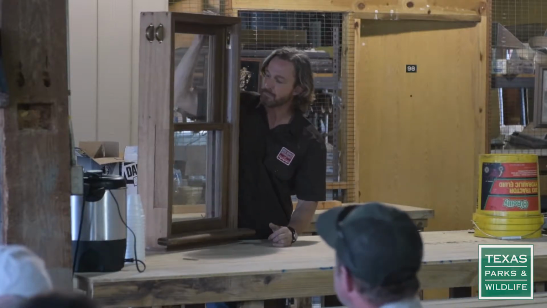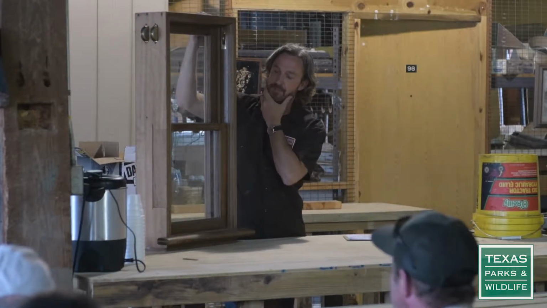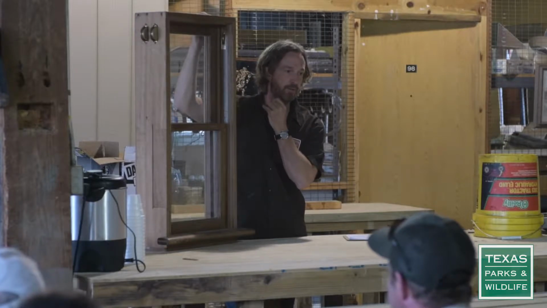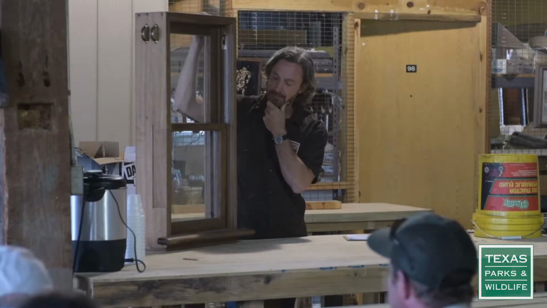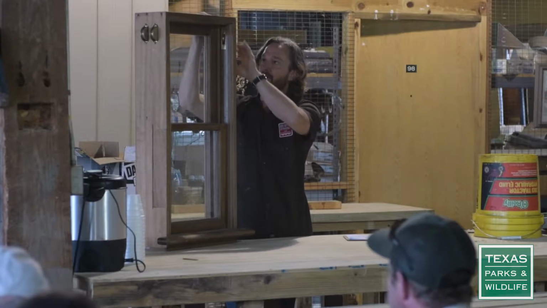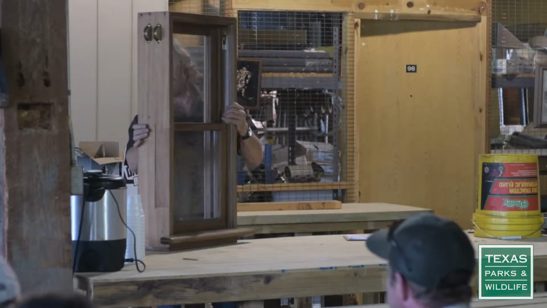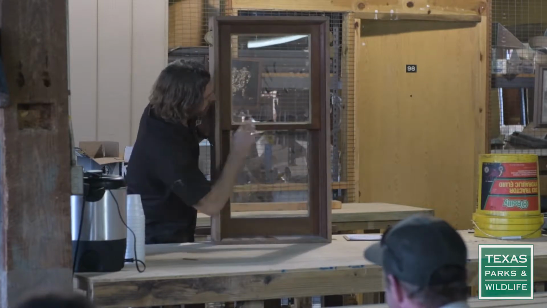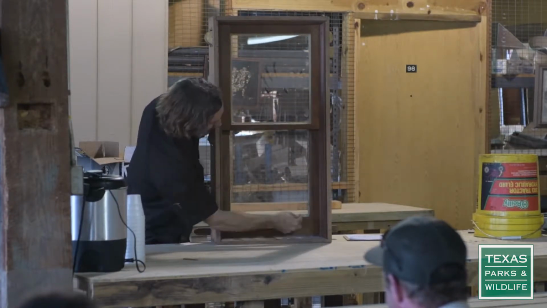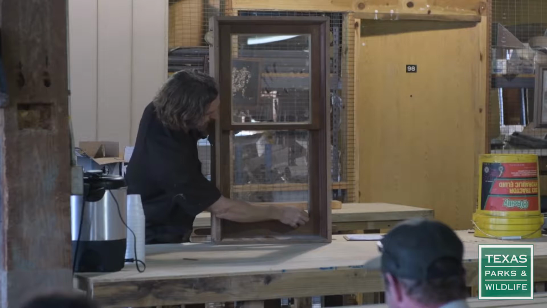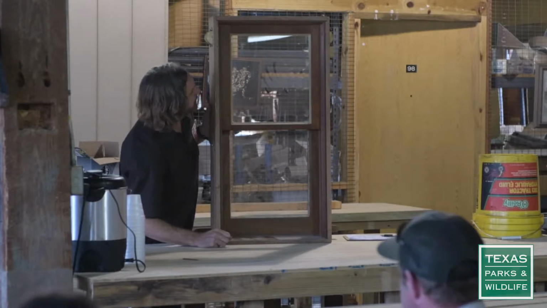So most of the windows are like this. When you get into the 1800s, you see a lot of different things, just like anything else. So these are obviously the pulleys. On the back side, you've got the window glazing. I left this one unglazed. You can see the points. So we'll talk about points in a minute.